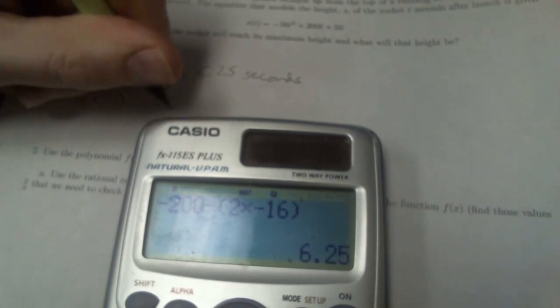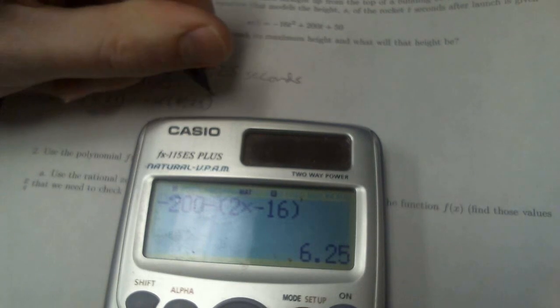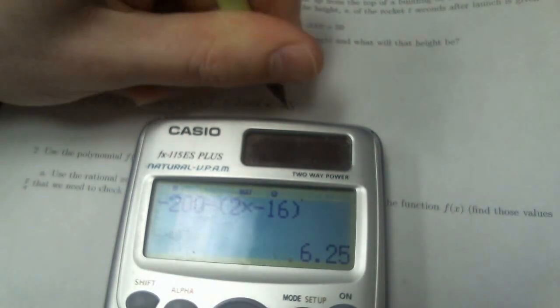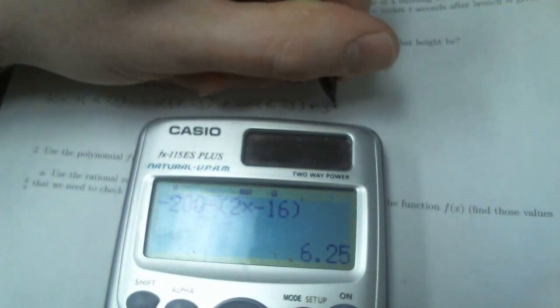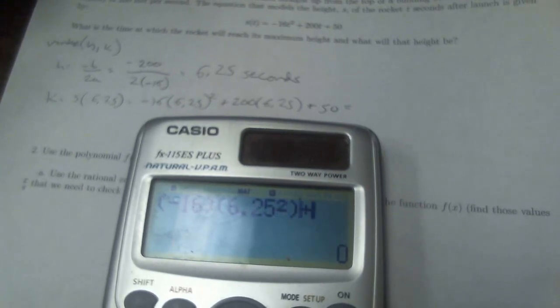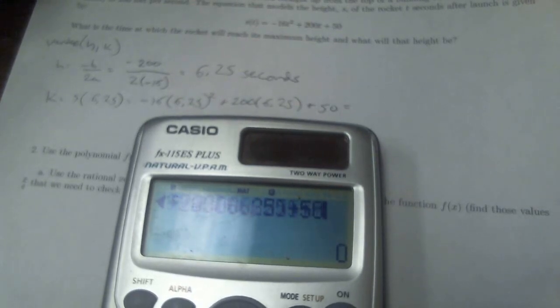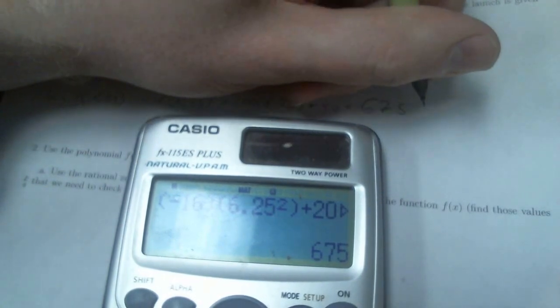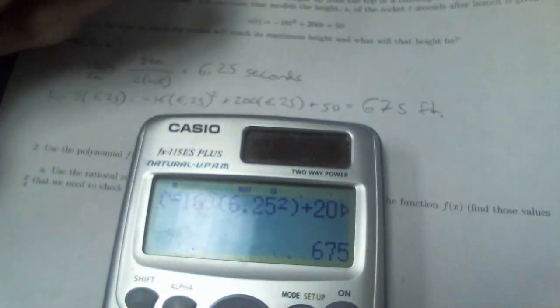So we have negative 16 times 6.25 squared plus 200 times 6.25 plus 50. So that means that our maximum height is going to be 675 feet.